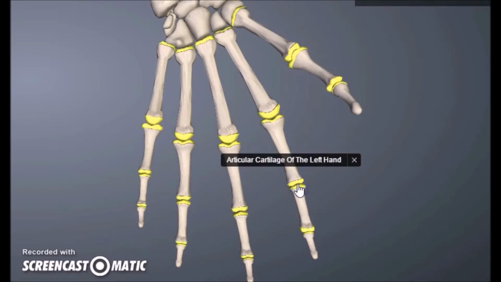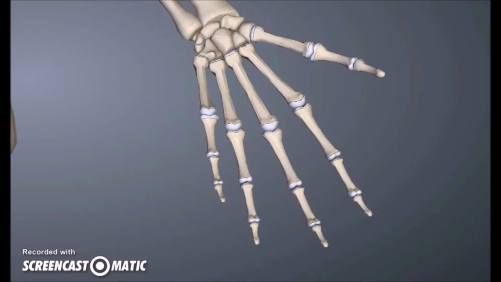Now, this here is the cartilage, and this is what makes it possible for a human to bend the fingers. These here are where the knuckles are, and that's where the top of the knuckles are, right near the palm. Those joints up there are the reason that it's possible to rotate and move your wrist.